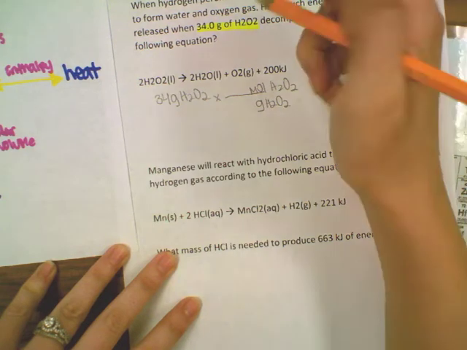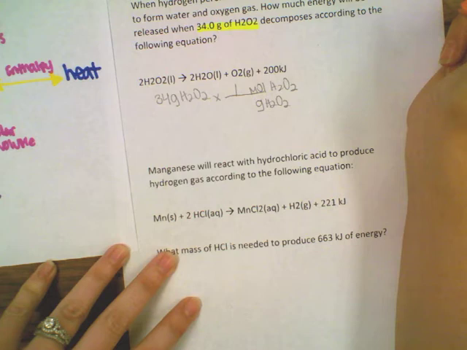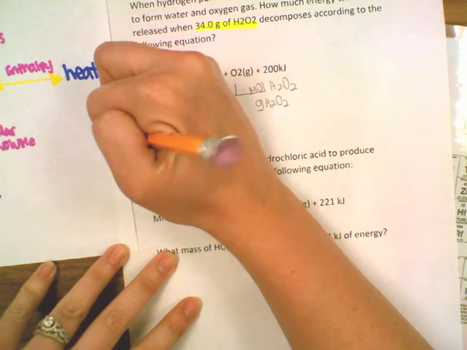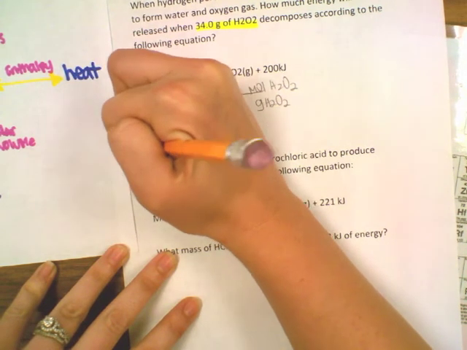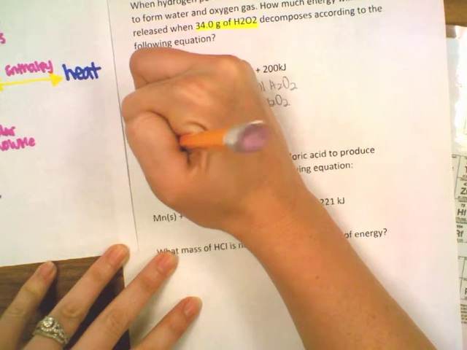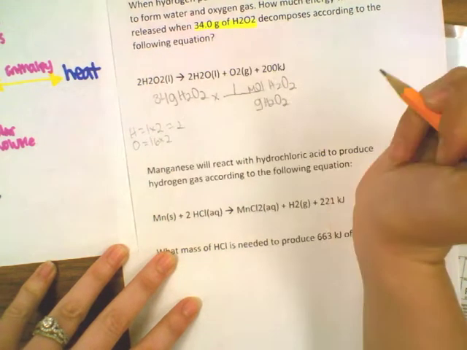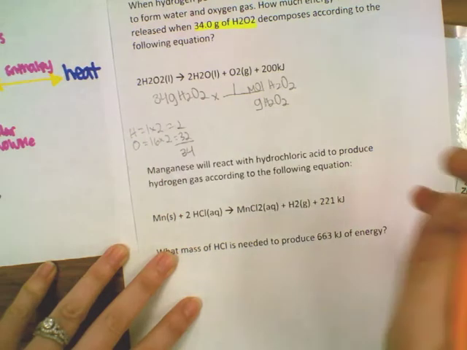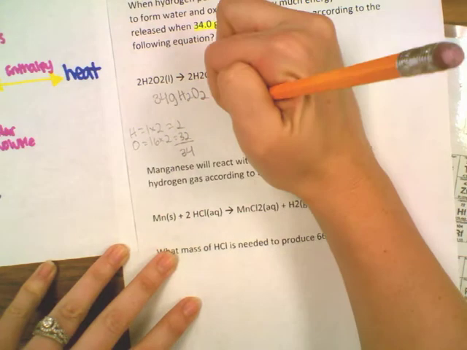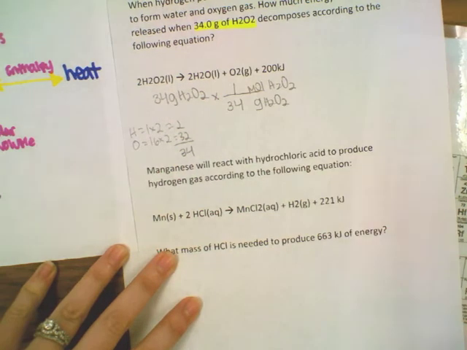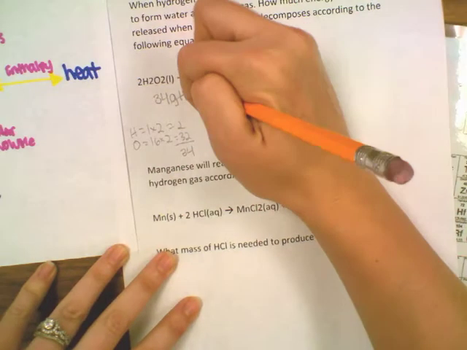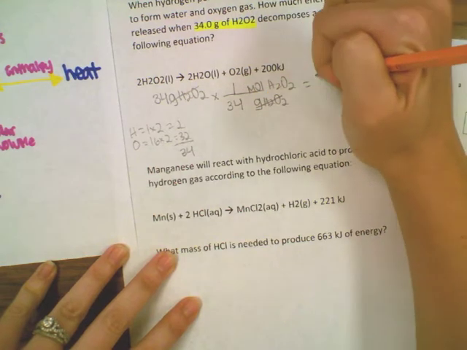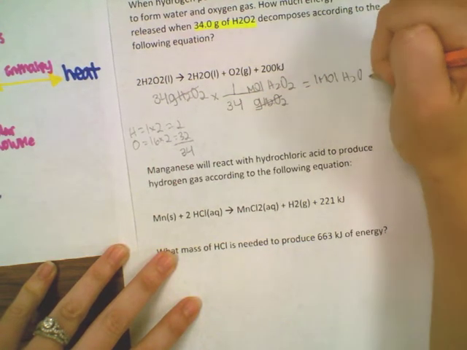All right, and so we're going to plug in 1 mole here because the molar mass is the mass of 1 mole, and then I look up the molar mass of hydrogen peroxide. Hydrogen has a mass of 1, and there's 2 of them. Oxygen has a mass of 16, and there's 2 of those, so 2 plus 32, you're going to get 34. So we're actually already starting with 1 mole. These units are going to cancel. 34 times 1 divided by 34 equals 1 mole of hydrogen peroxide.